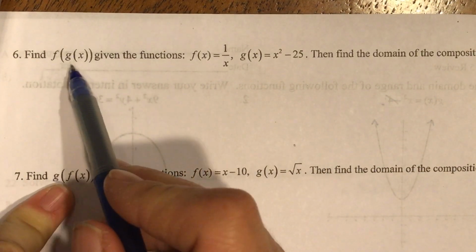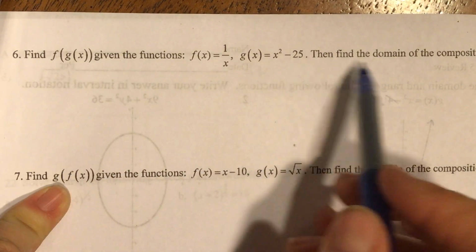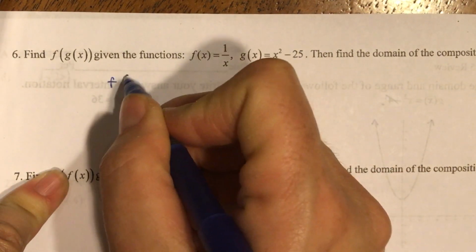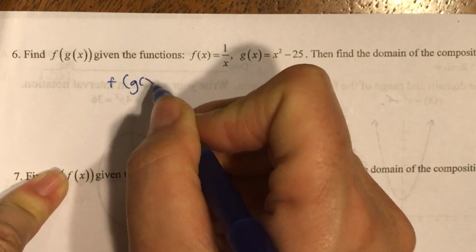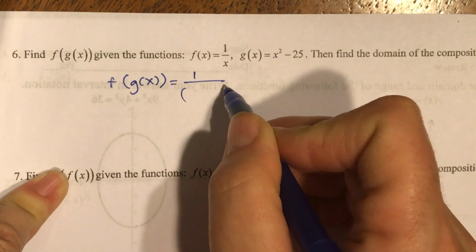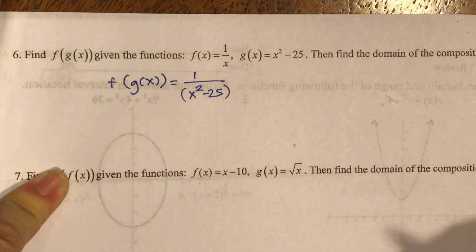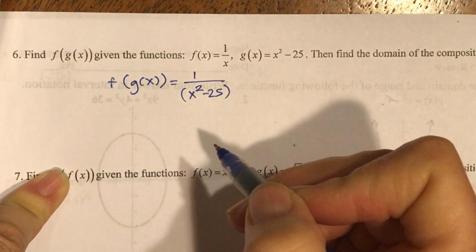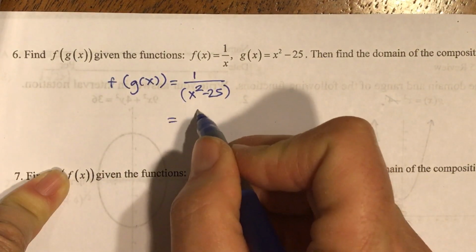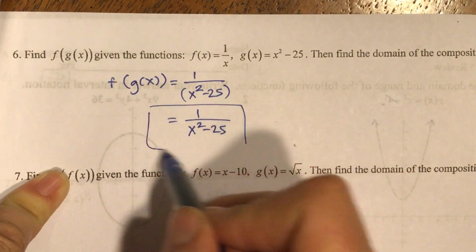Okay, so here we go. So f of g of x, given these two functions, and then we have to find the domain of the composition. So I am going to find f of g of x, and that equals 1 over x. But instead of x, I am going to put g in there, into those parentheses. So this is the composition, and I'm pretty much done. I guess I can take the parentheses off. That's the answer for the composition.